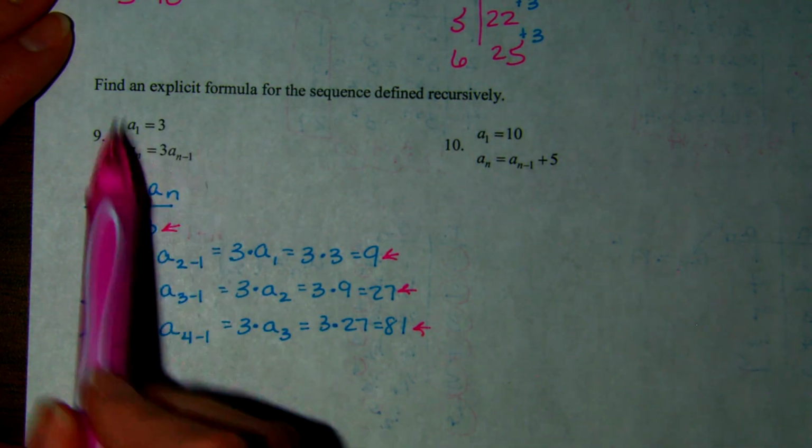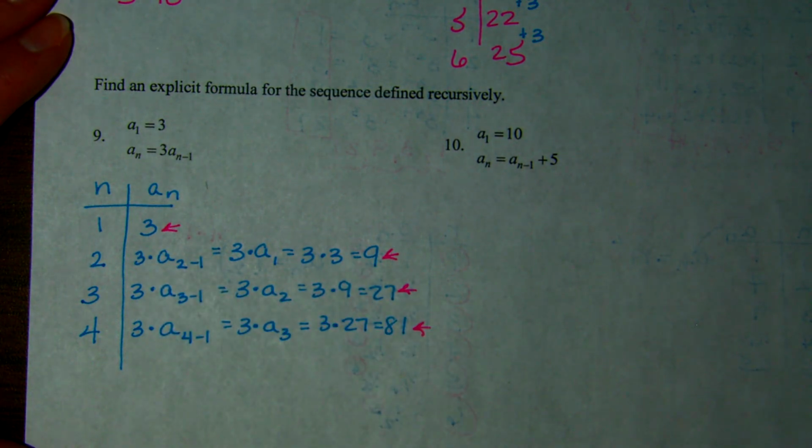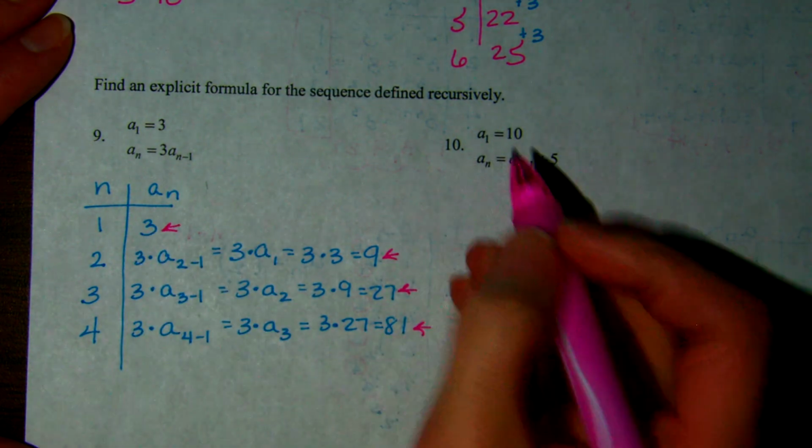And with the recursive formula, I could just come back and say, oh, just multiply 3 to the previous term and you'll get the next one. But if I want an explicit formula that will allow me to find term 10 without finding the first 9 terms, then I've got to do a little more work. These are powers of 3.